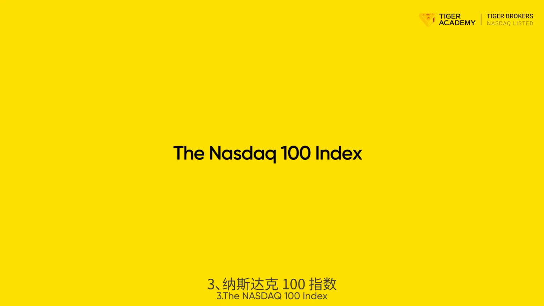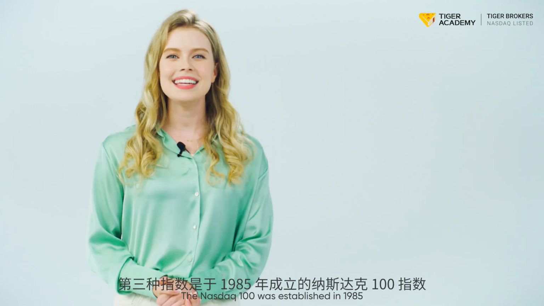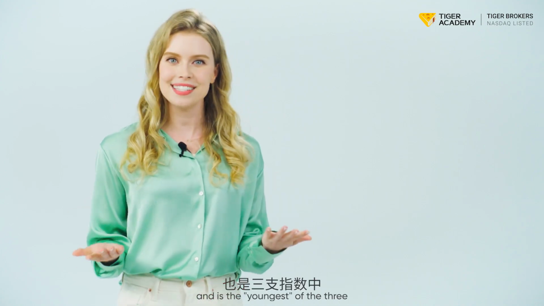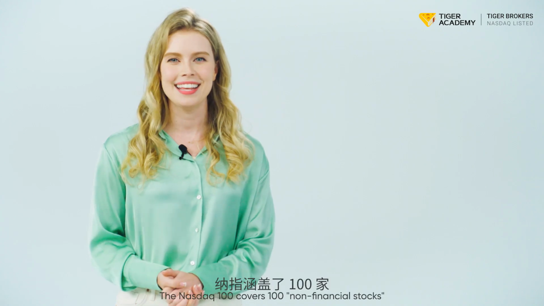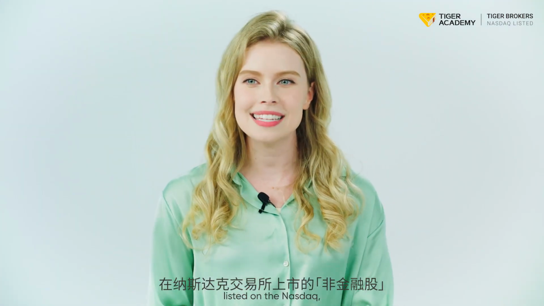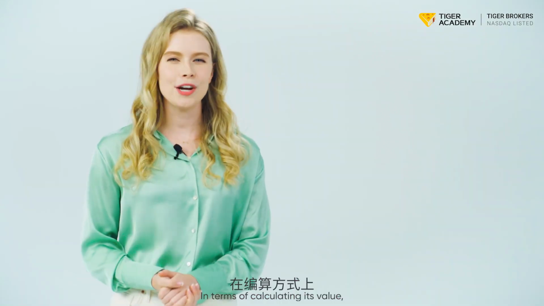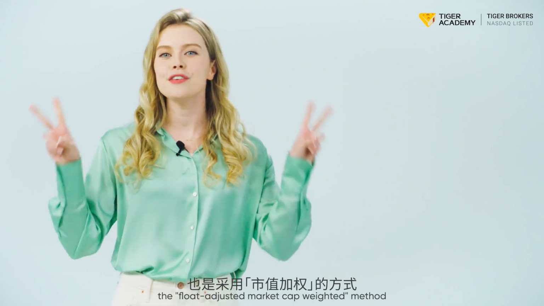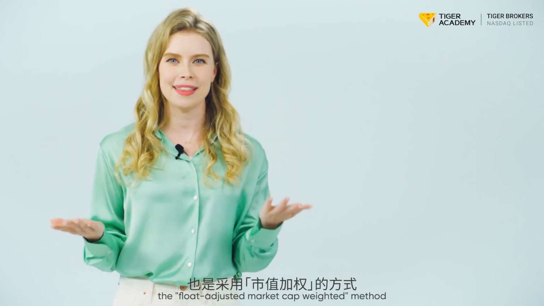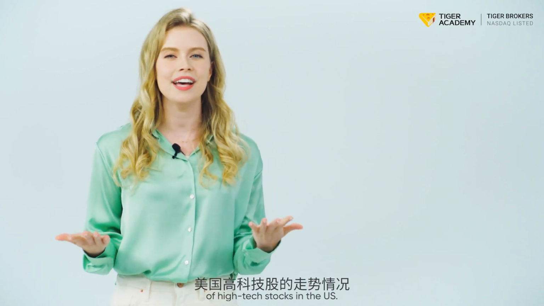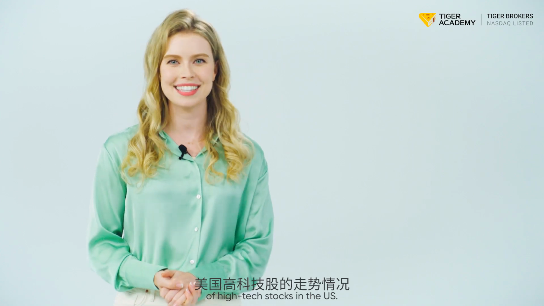Number 3, the NASDAQ 100 Index. The NASDAQ 100 was established in 1985 and is the youngest of the three indices that we're looking at. The NASDAQ 100 covers 100 non-financial stocks listed on NASDAQ, of which technology companies account for half. In terms of calculating its value, the NASDAQ 100 also uses the float-adjusted market cap-weighted method and a quarterly position adjustment in order to better reflect the trend of high-tech stocks in the US.